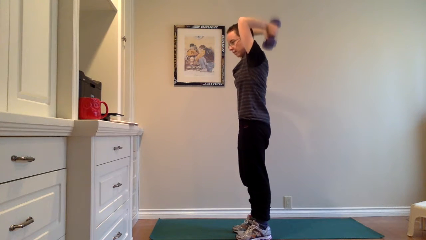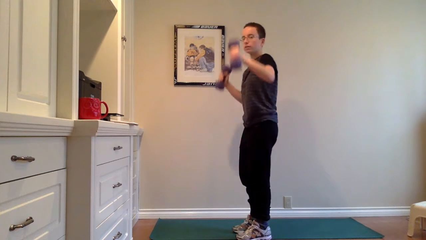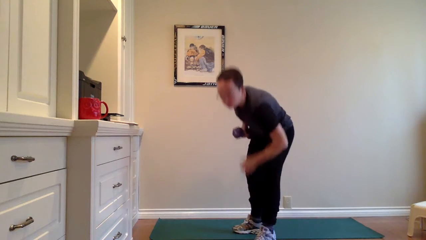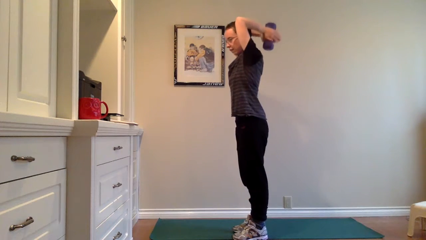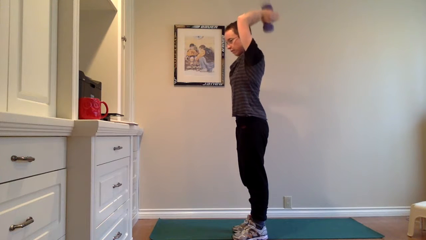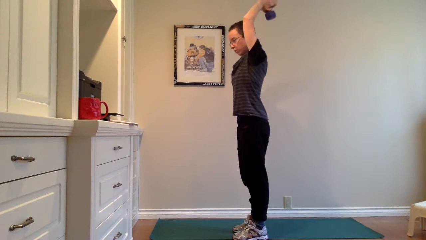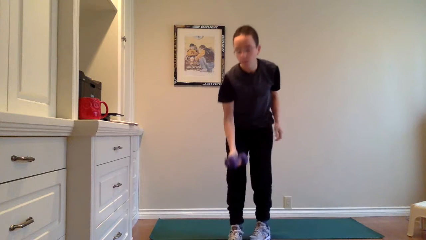Now you can make these easier or harder simply by increasing or decreasing the load. Because what this does is it affects the gravitational pull on the body, which either increases or decreases the isometric action that the muscles have to take, as well as the concentric and eccentric action.